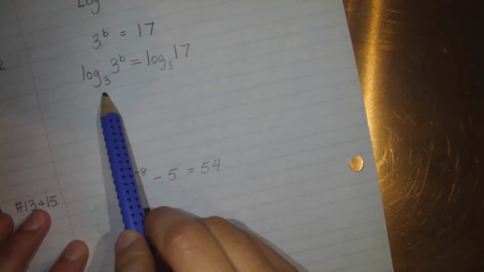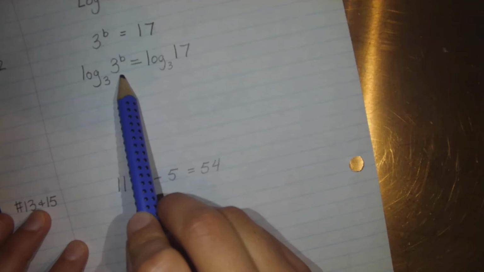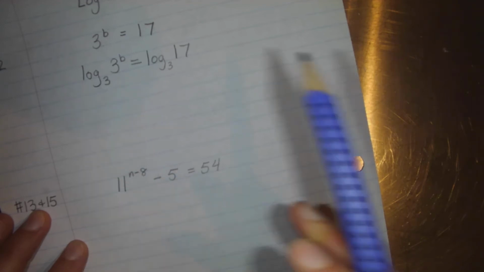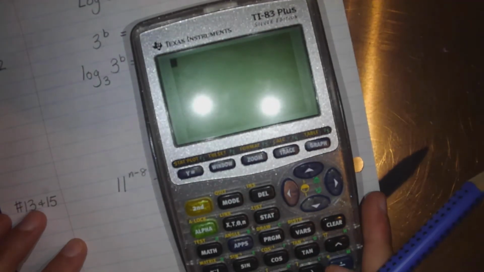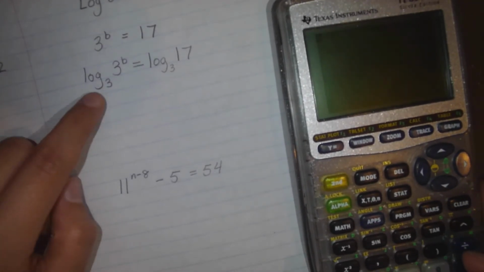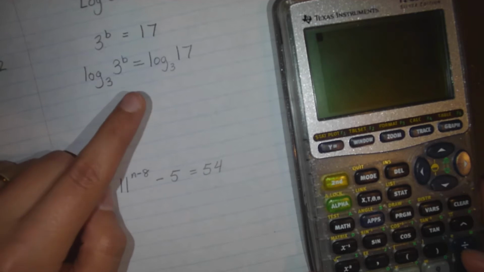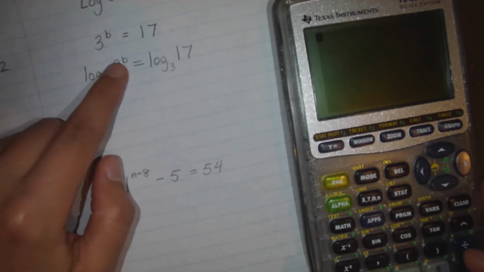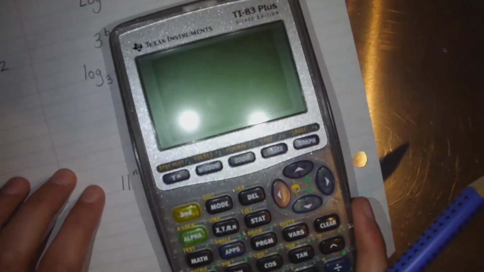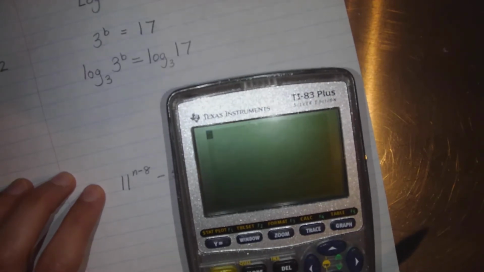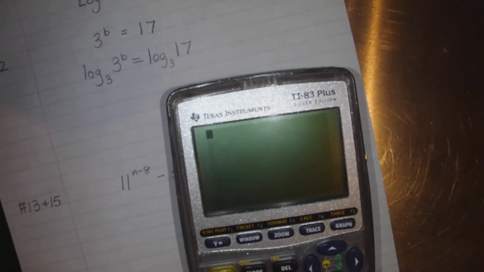My goal is to get this log base 3 and this 3 to be the same. If you think about 3 as your base, 3 to what exponent equals 3? Well, 3 to the first power equals 3. So this is going to cancel out and become 1. Another way we can look at it is checking on our calculator: log base 3 of 3.